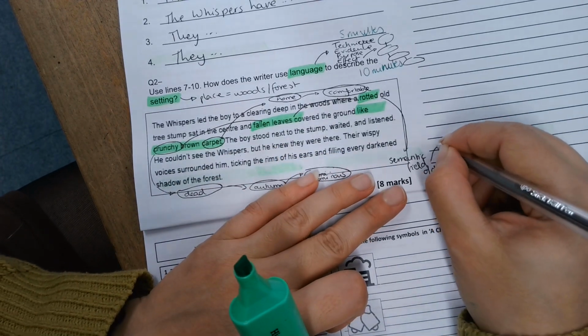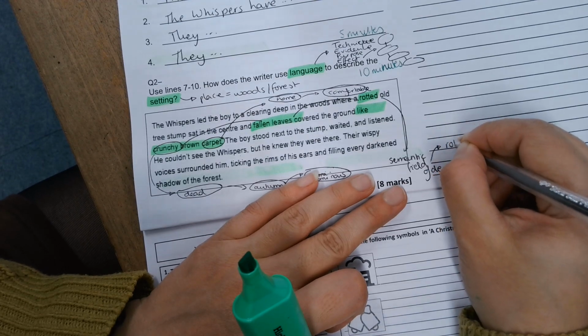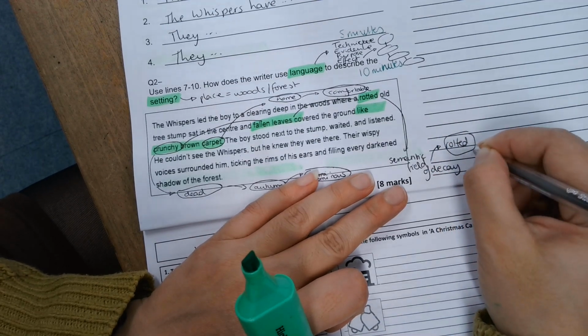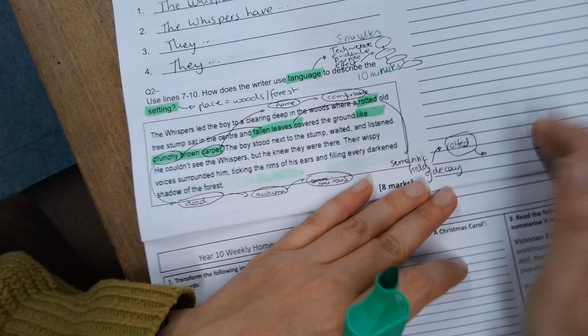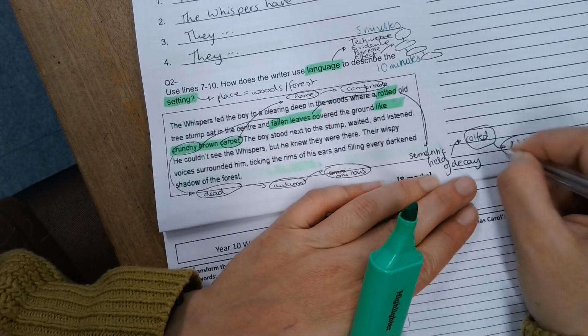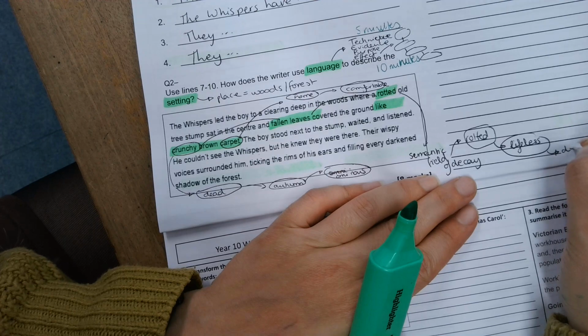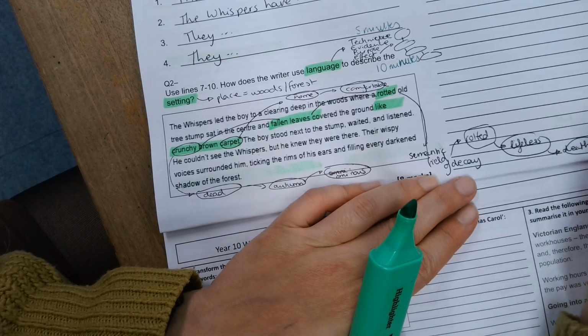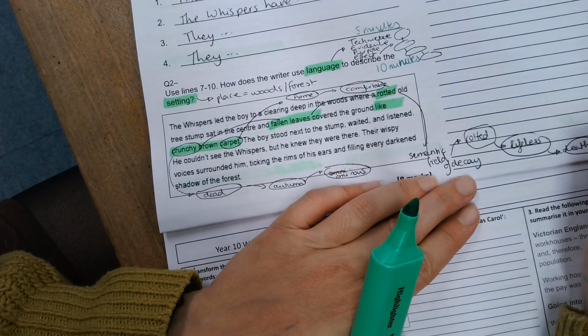In particular, if I think about the word rotted, and again I did magic circles, I would say maybe something that is lifeless. Again, maybe that idea of death, dark.